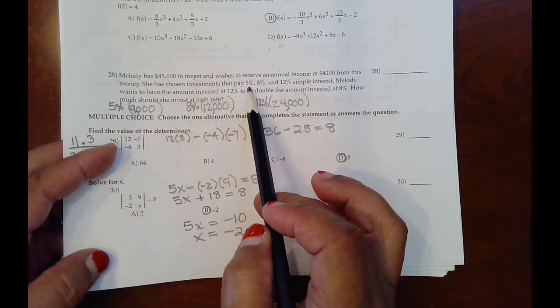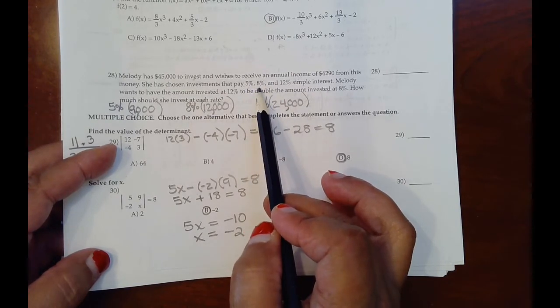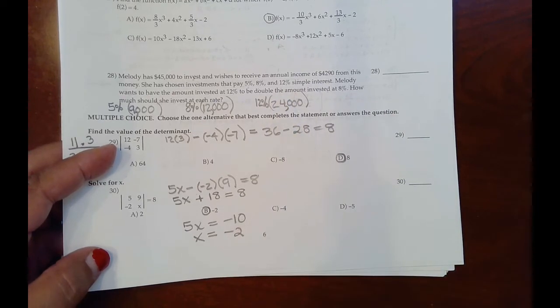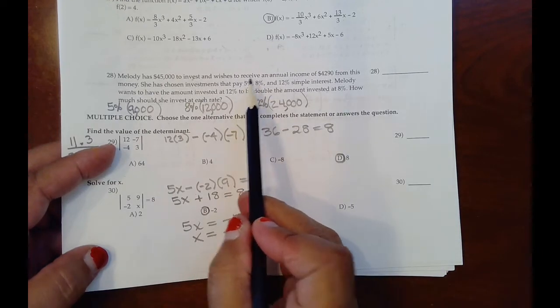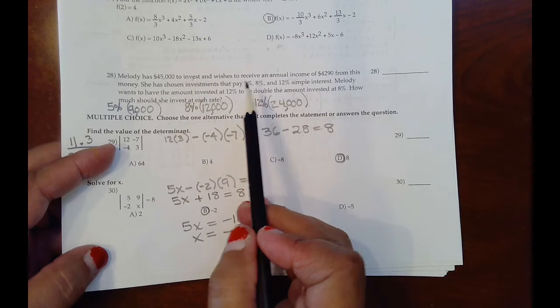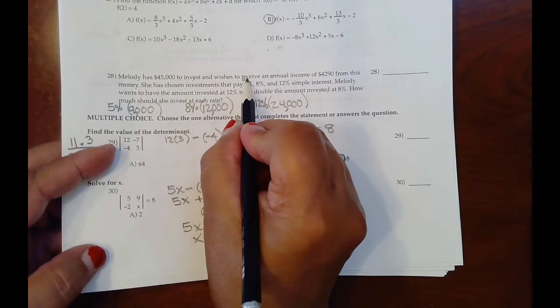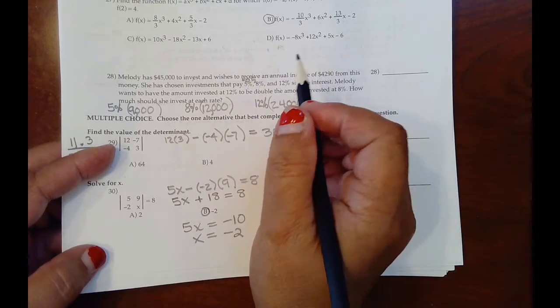There's one account that pays 5% interest. There's one that pays 8% interest, and there's one that pays 12%. And these are simple interest accounts where the way you calculate interest is just the percentage times the amount you're investing. So you have to use these as decimals. This is the same thing as when you're doing any kind of a problem with a percentage.